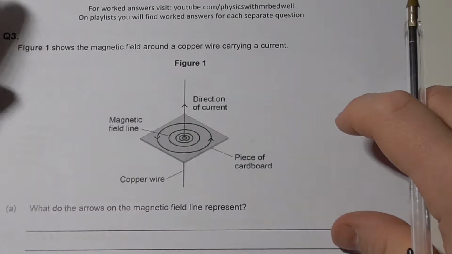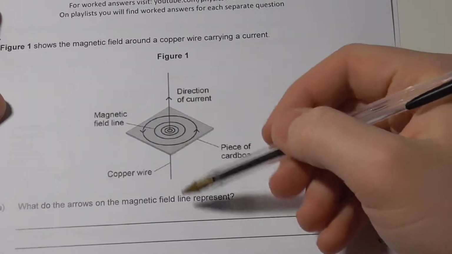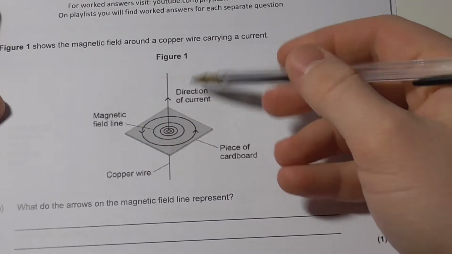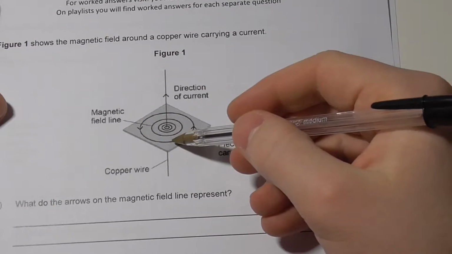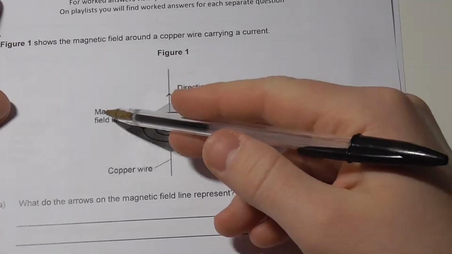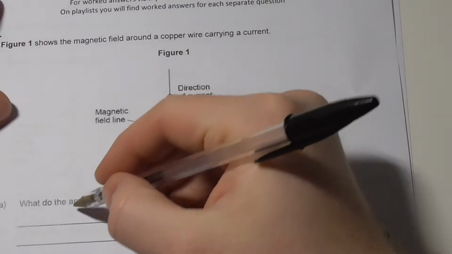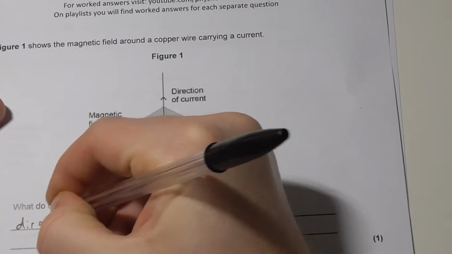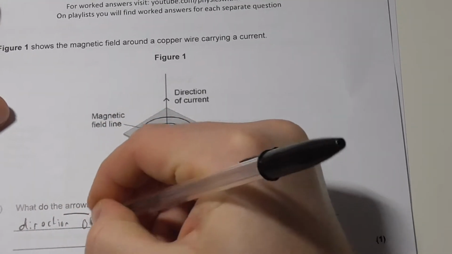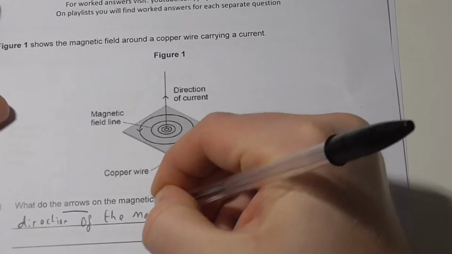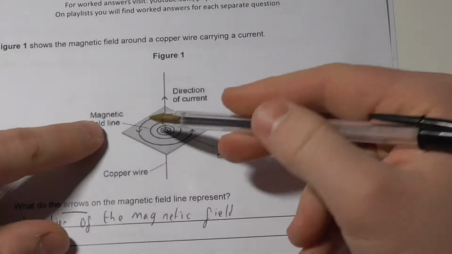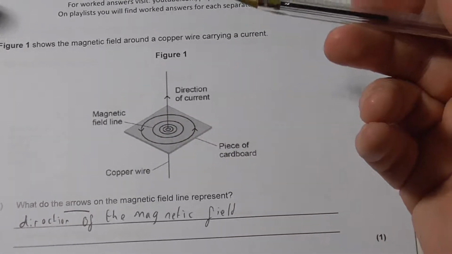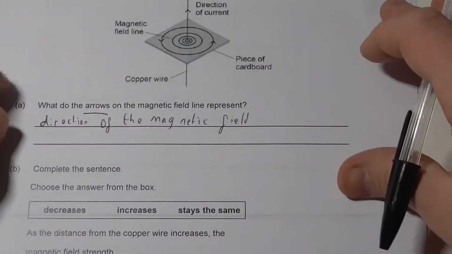Here we have a question about magnetism. So here we've got the magnetic field around a single straight piece of wire. And what do those arrows represent? Well, it says it's magnetic field lines. So the arrows represent the direction of the magnetic field. It says they're magnetic field lines, and arrows tend to represent direction.